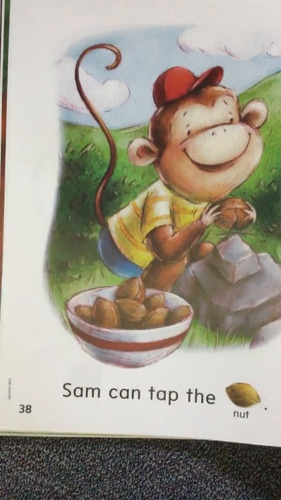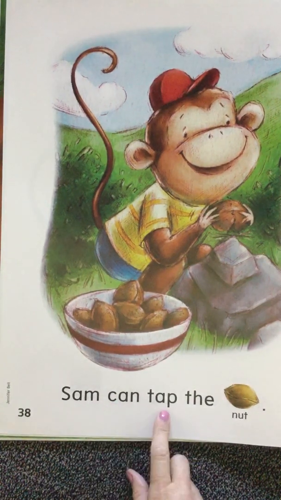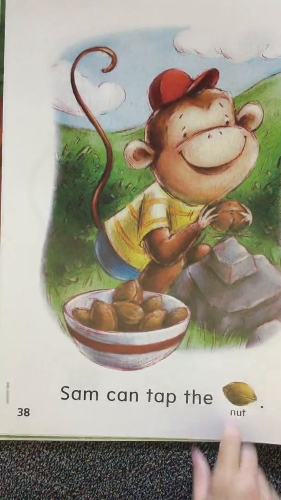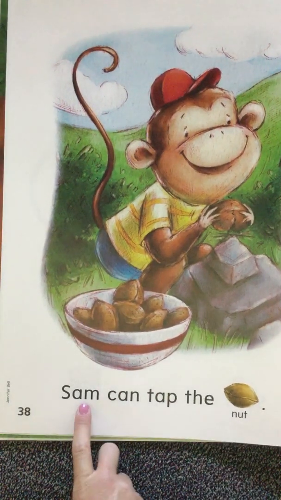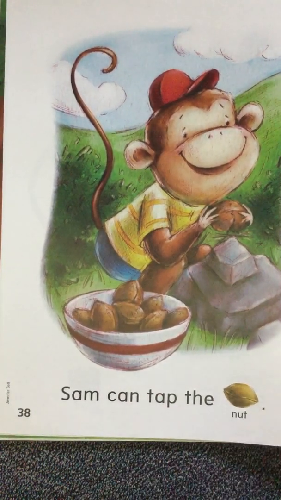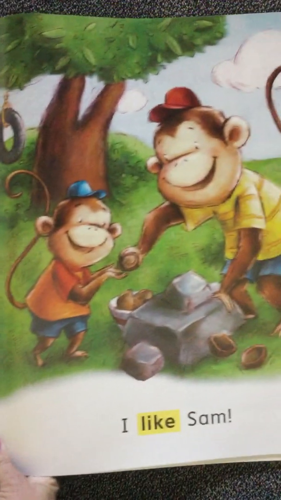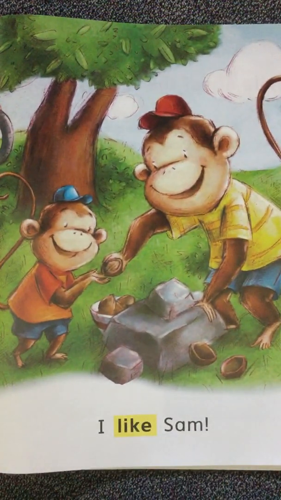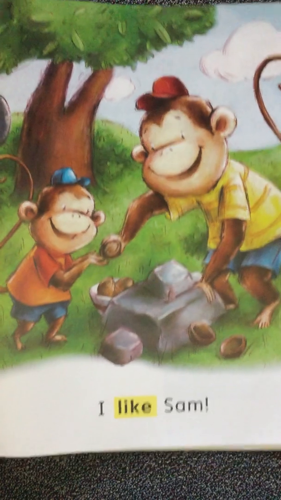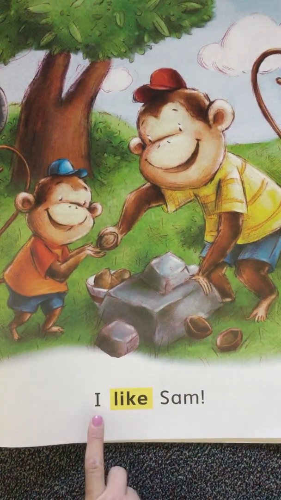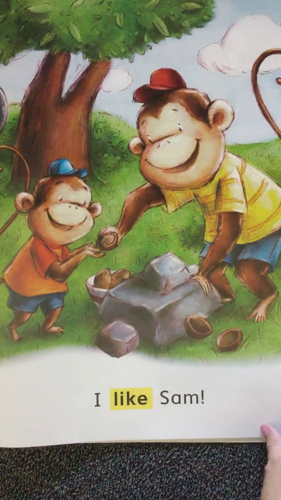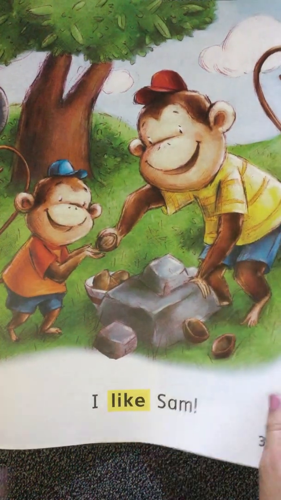Here we go. Sam can tap the, what is he doing? What are those? Those are nuts. The nut. Let's read that again. Sam can tap the nut. Next page. Oh, is he being a good friend? Is he being a good citizen and sharing? Is he showing the learner profile of caring and giving some to, maybe it's his little brother, his little friend or cousin? Let's read the sentence. I like Sam. Of course he likes Sam. Sam seems to be very, very kind.